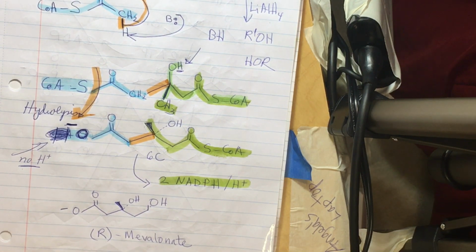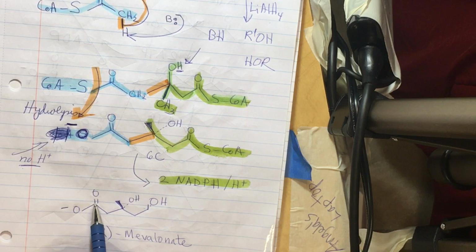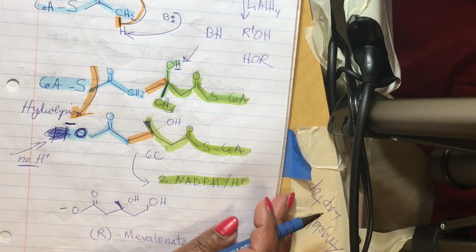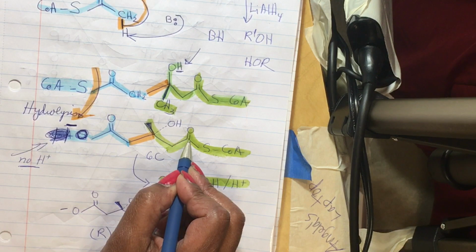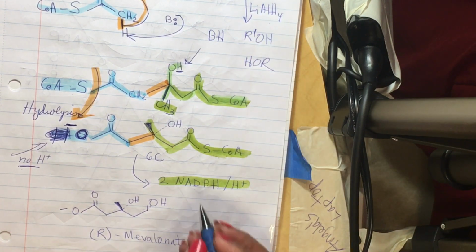If we use a reducing agent that is too strong, it might reduce also the carboxylate group, but we don't want to reduce both of them. We're going to reduce only one of them. So this is a very mild reducing agent that is going to reduce only the thioester. Remember, as in the reactions of esters, you can reduce.